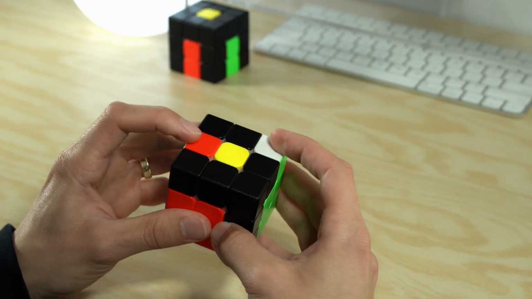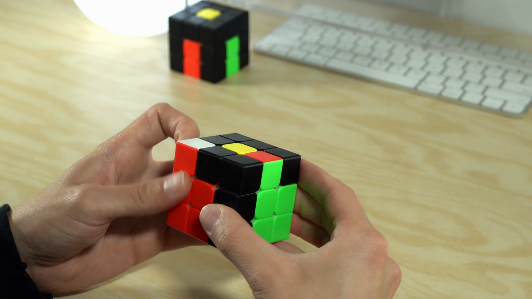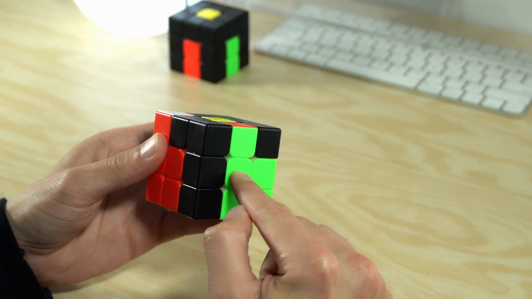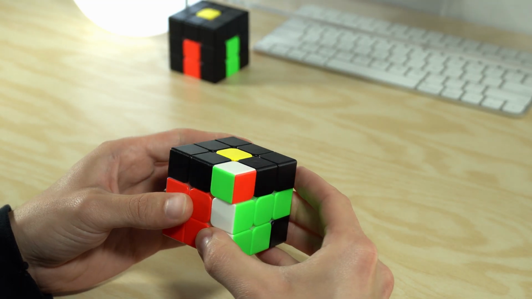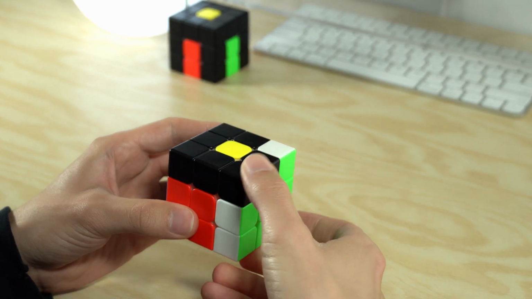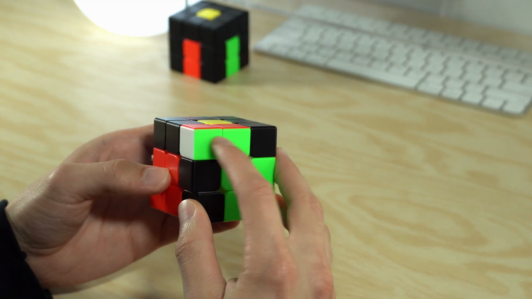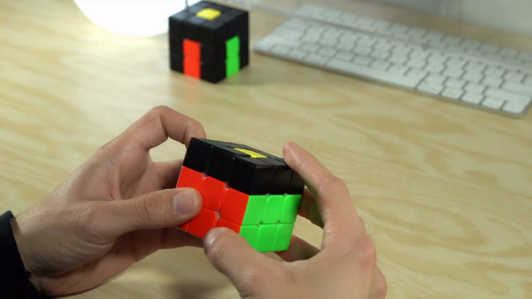So how you would insert this pair is just like before, where you match up the side color on the edge to the center on the side of the cube, protect the edge, move the corner to where it's above it, restore it, and now you have the regular pair that you can insert like normal.